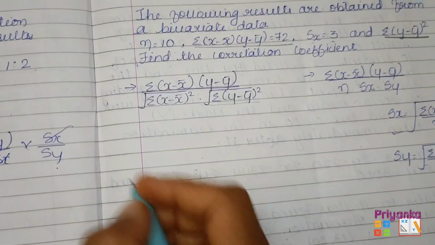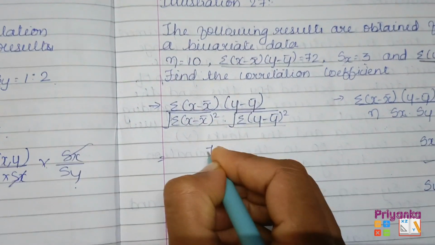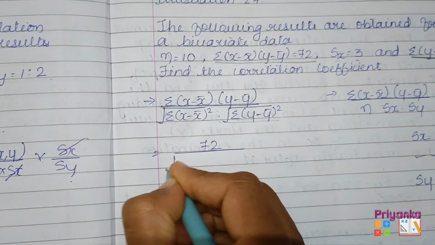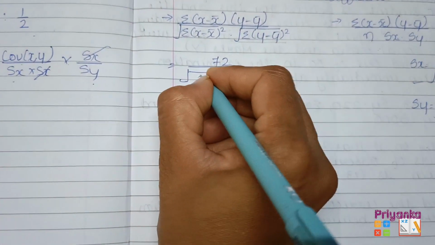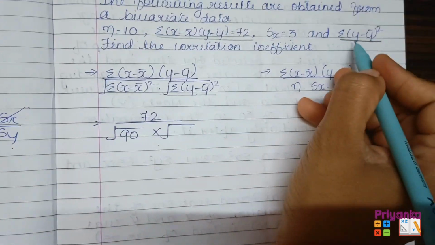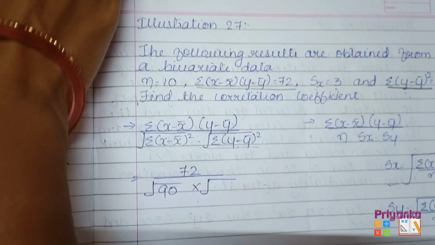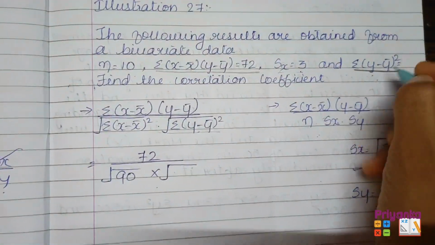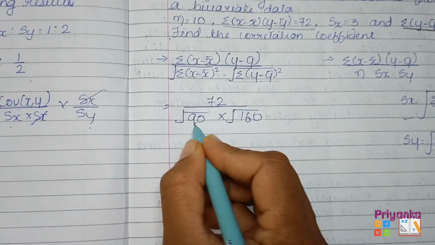Now let's take this into the calculation. The value of this is already given in the question, 72. For this, we just found that it is 90. Multiply by the value for this, which is already given in the question, that is 160. Now let's multiply them first.